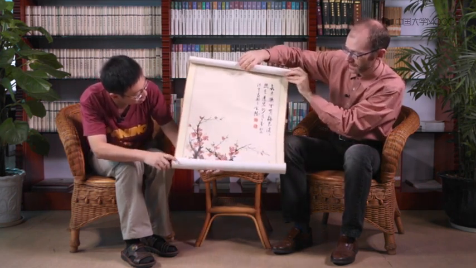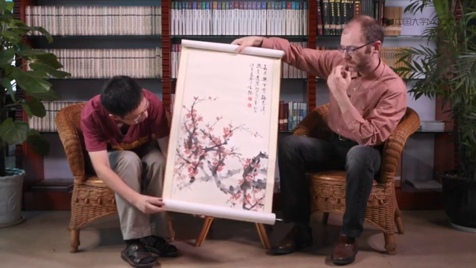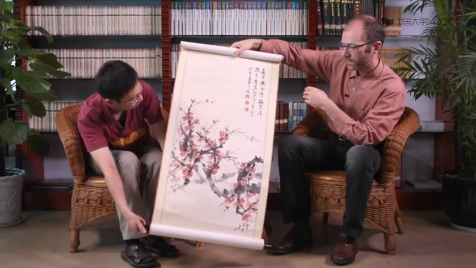Calligraphy is also an important part. Actually, the calligraphy here is a poem, and we have flowers here. So I guess everybody can get the idea of how it feels and how it looks.